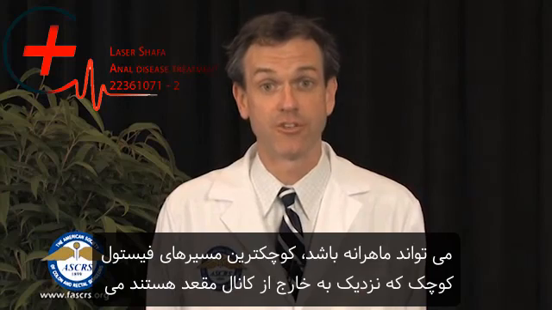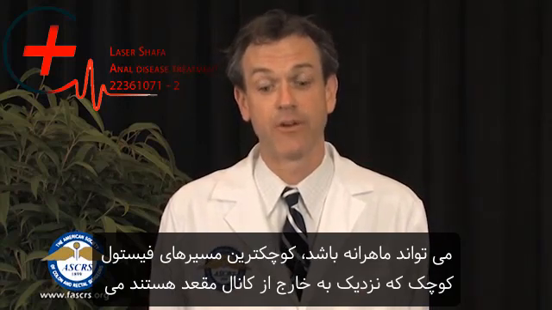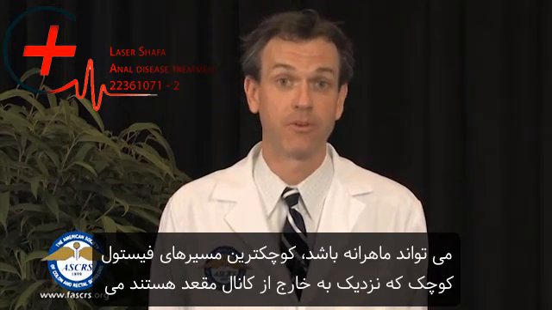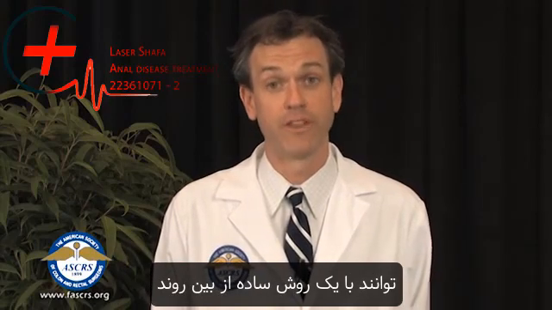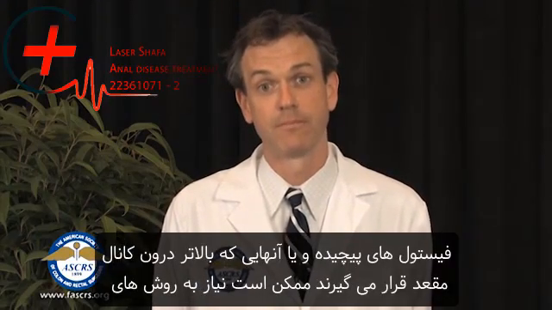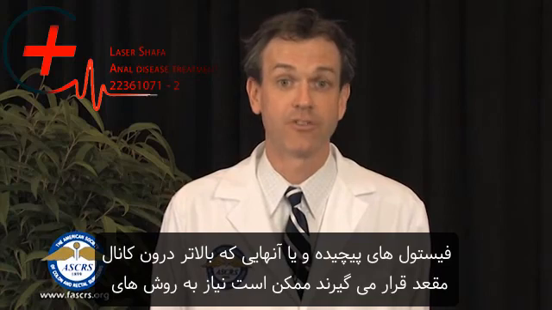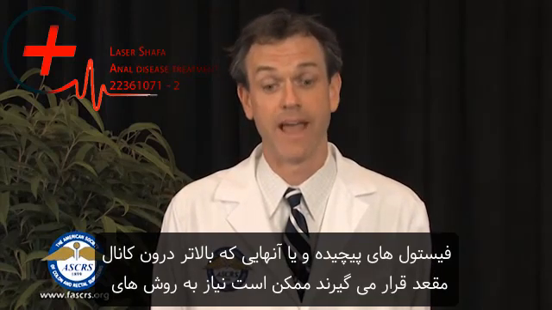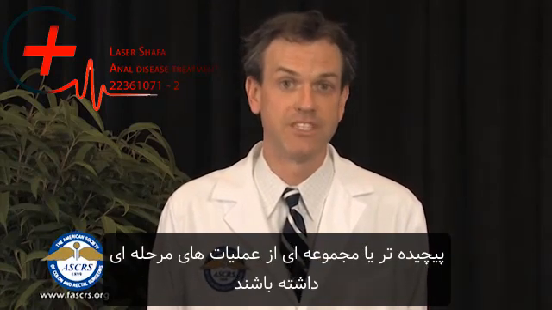Small, short fistula tracts that are close to the outside of the anal canal can be treated with a simple procedure like fistulotomy, or removing the roof of the fistula tunnel. Complicated fistula tracts, or those that go up higher inside the anal canal, may require more complex procedures or a series of staged operations.